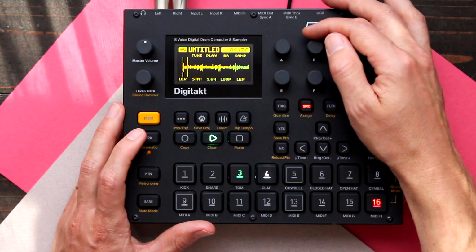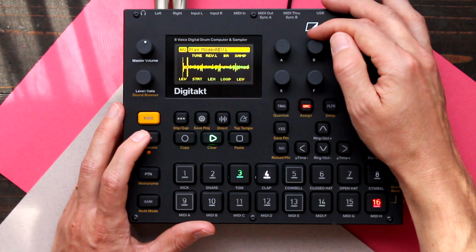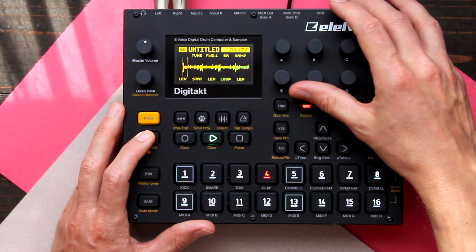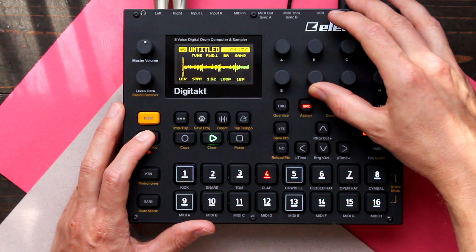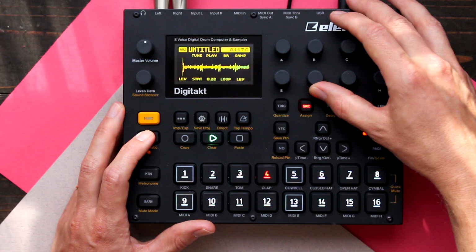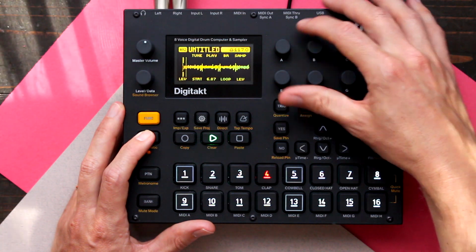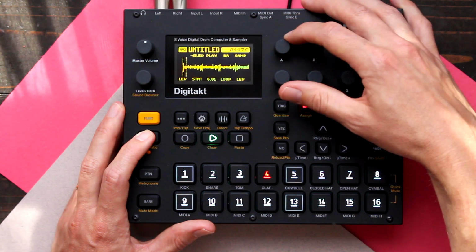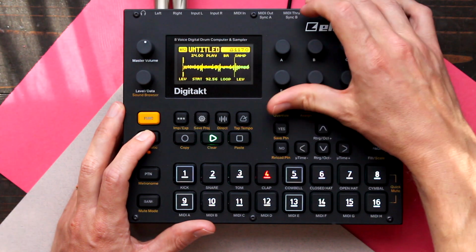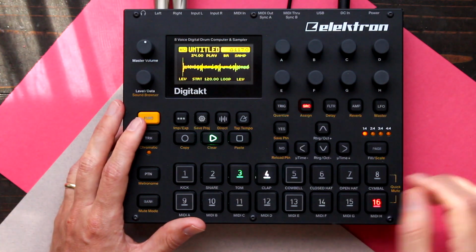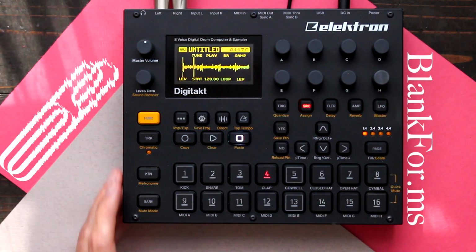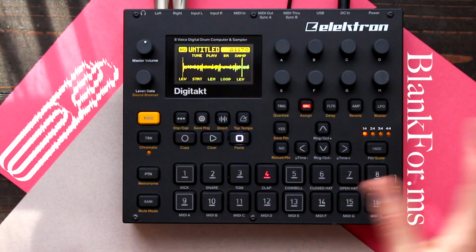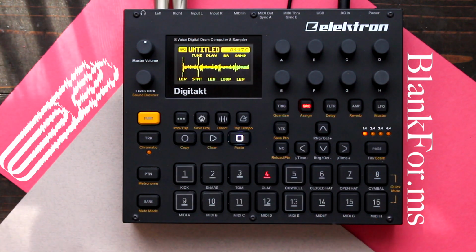Also, let's try looping these, and then, all right, so a ton you can do just starting with a noise sample, creating hi-hats, shakers, what have you.